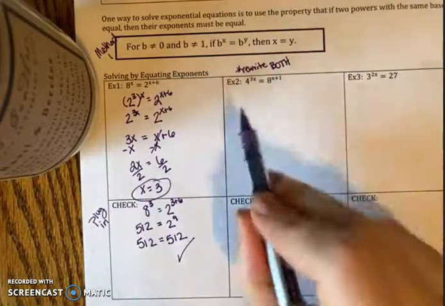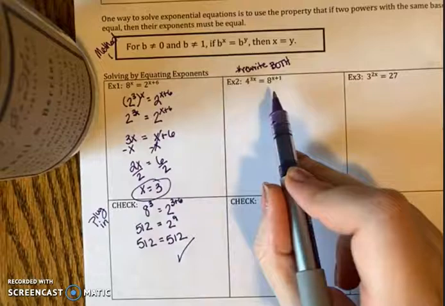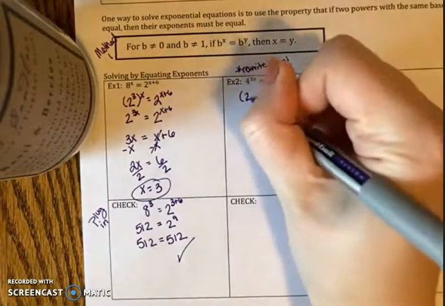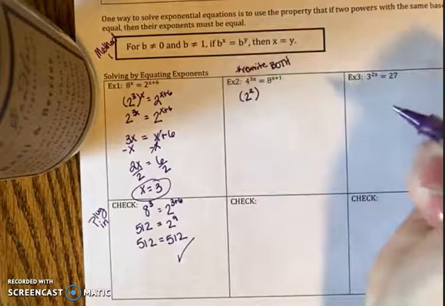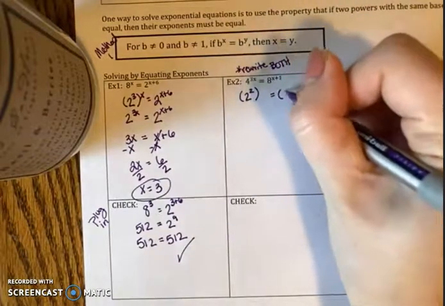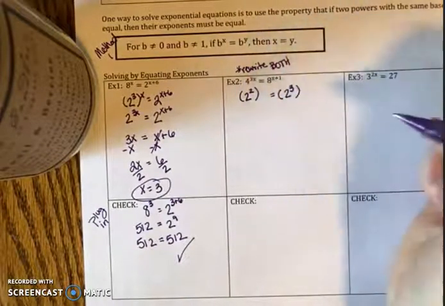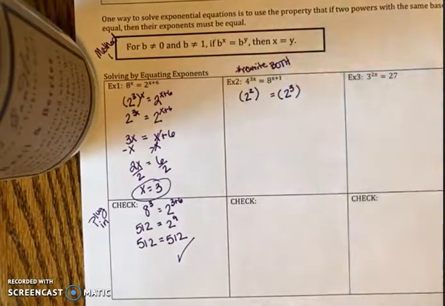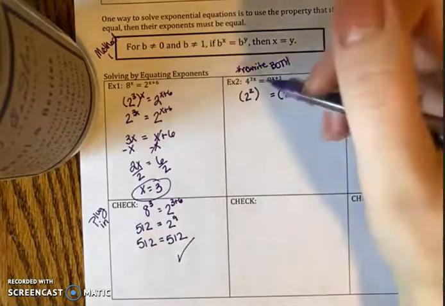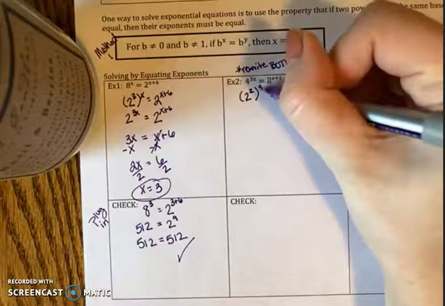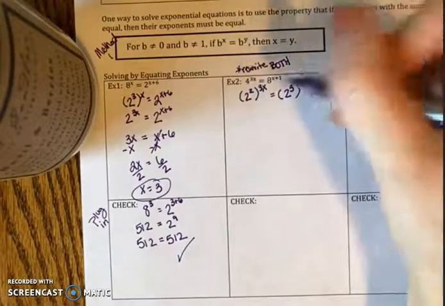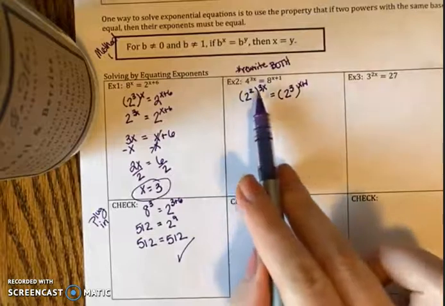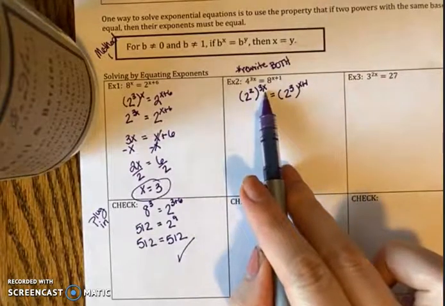So how can we get the same base to give us 4 and 8? Well, 2 squared would give me 4, and 2 cubed would give me 8. So I've rewritten it so they both have a base of 2. The 4 was raised to the 3x power. The 8 was raised to the x plus 1 power. When we have powers to a power, remember we multiply.